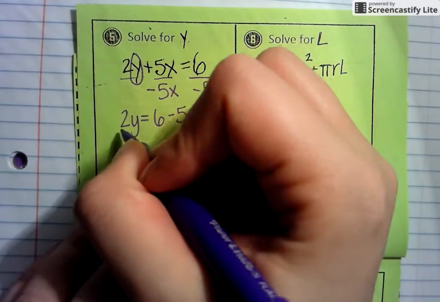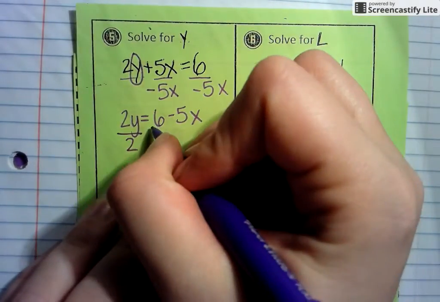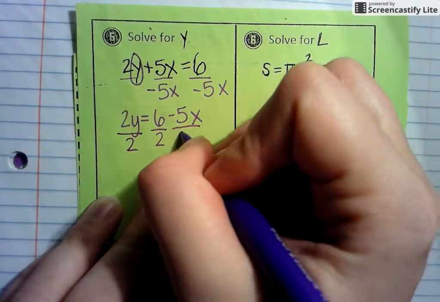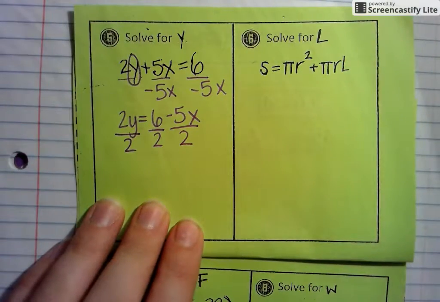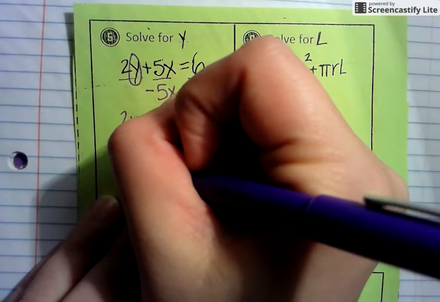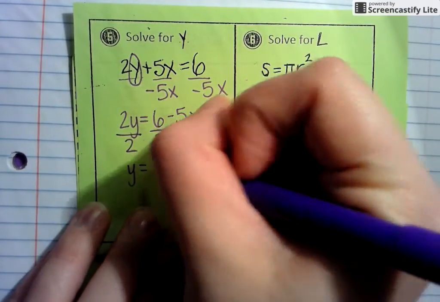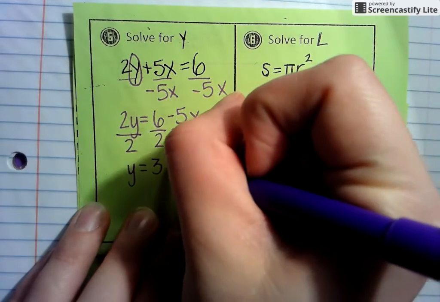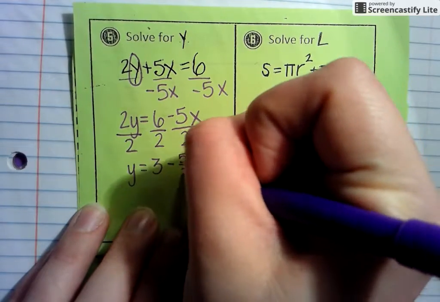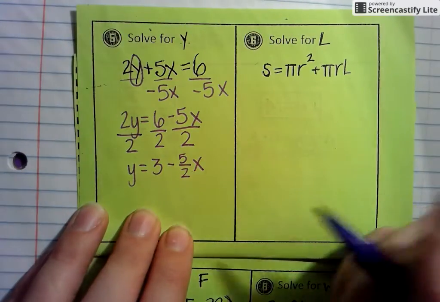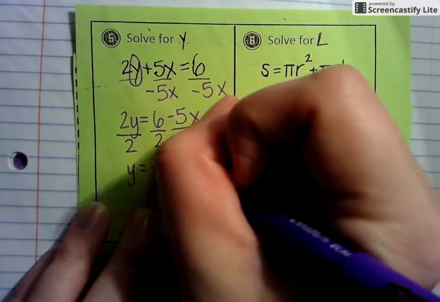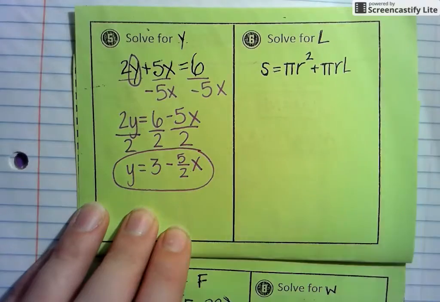I still want to get y by itself, so I'm going to divide by 2 on both sides. So I'm going to divide each of these by 2. I'm going to be left with y equals, now I have 6 divided by 2, which is 3. I have negative 5 divided by 2, which I can just leave as negative 5 halves x. I have y by itself, so that is my final answer.